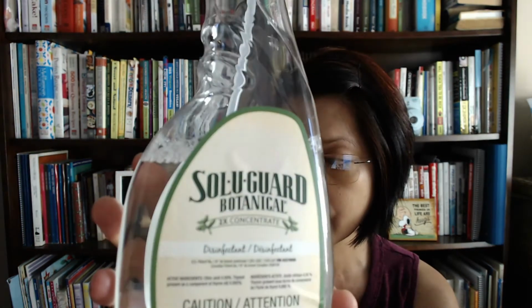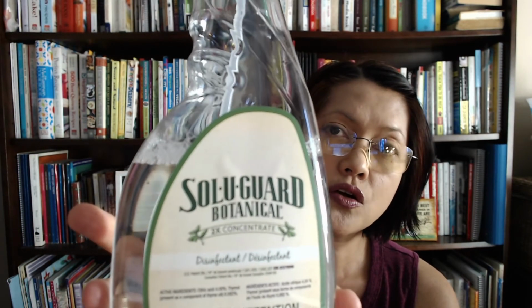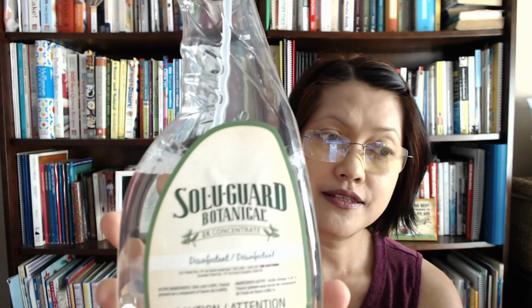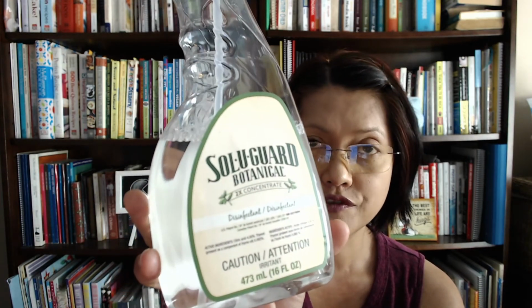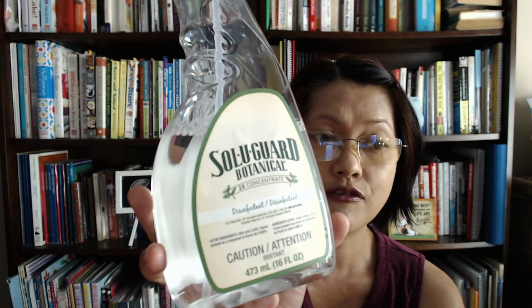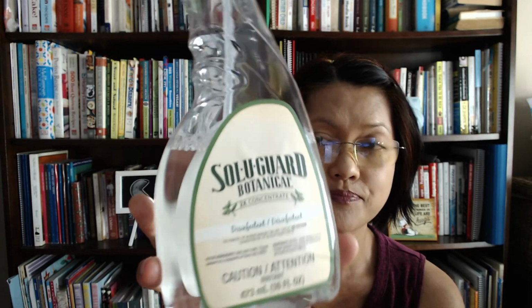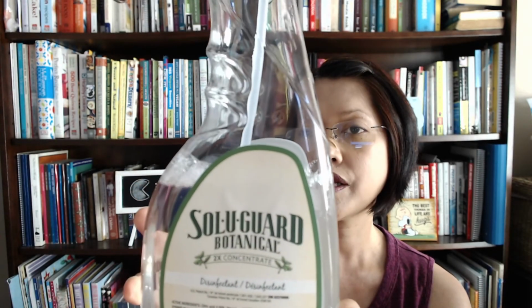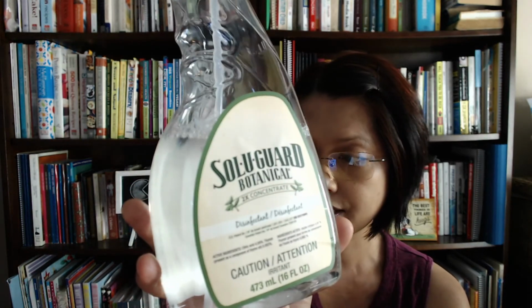So what I've also been using, aside from the alcohol, is this botanical disinfectant called Soluguard. And I bought this because I really do not want to use bleach. This is EPA approved. It's on the EPA list of products that can disinfect. It kills 99.99% of bacteria and viruses. And it's funny that the instructions are not on the package.